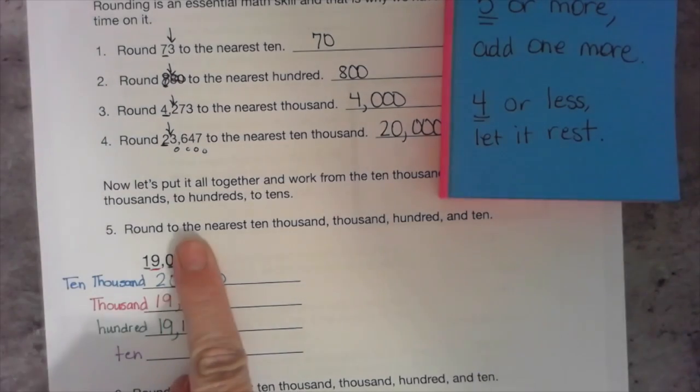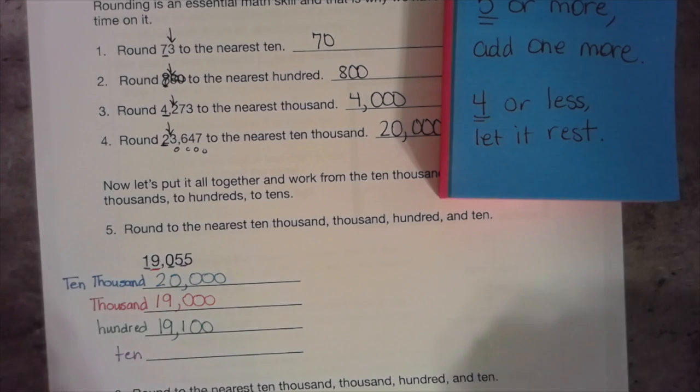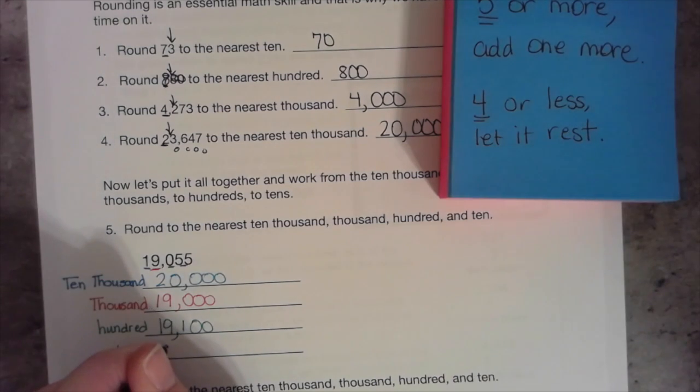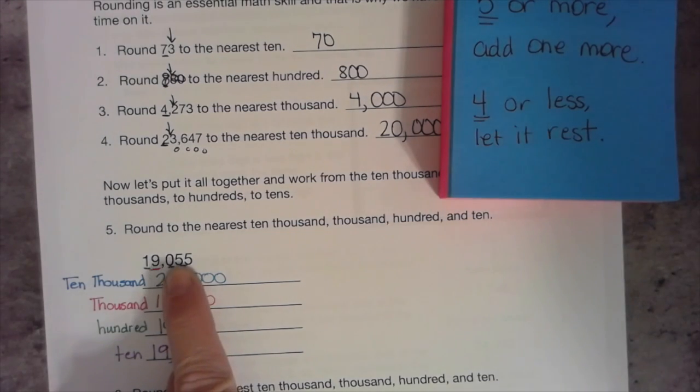Okay, now I'm going to round it to the nearest 10, which means everything that comes before it is going to stay the same. So my 10,000, my 9,000, and my 0 hundreds will all stay the same. I can go ahead and write those down. 10,000, 9,000s, 0 hundreds. But that 5 tens, I'm going to either let it rest or add one more.